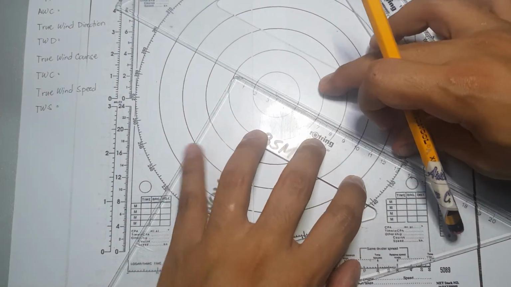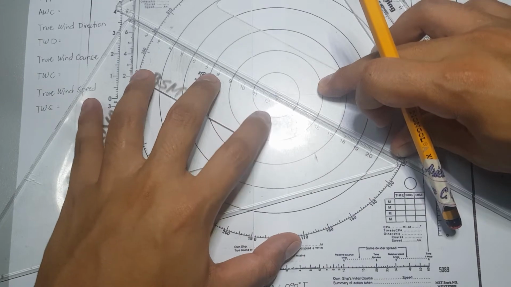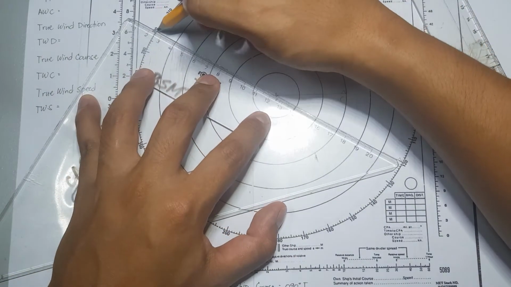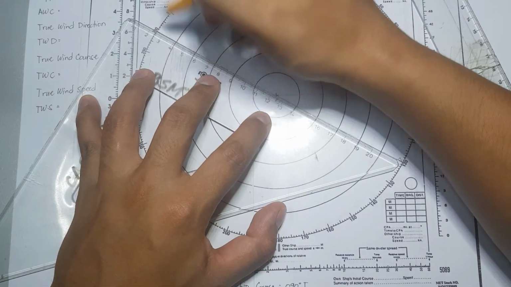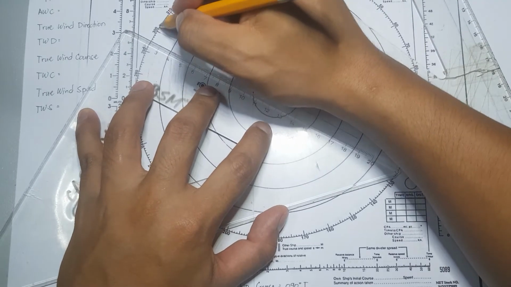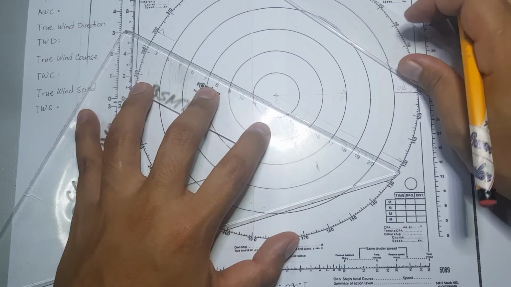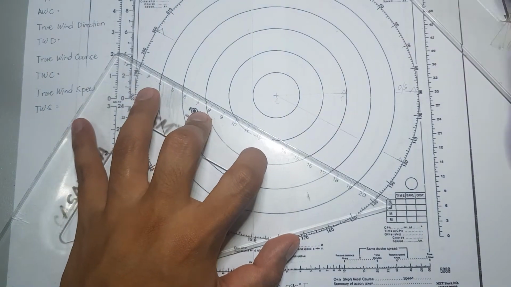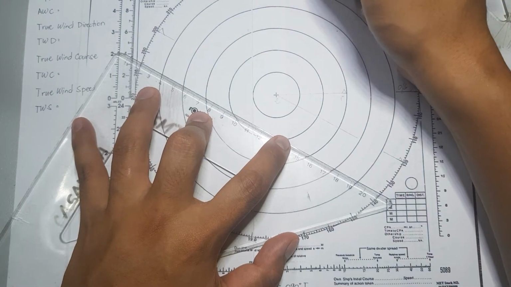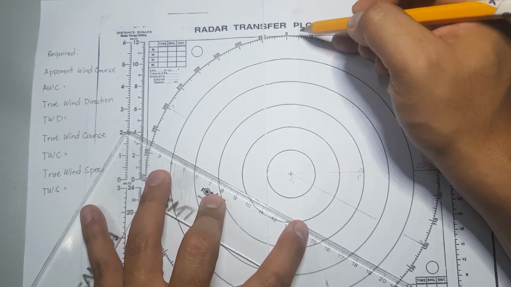And next, reciprocal to that is your wind course, counted from the 000 or from the north.